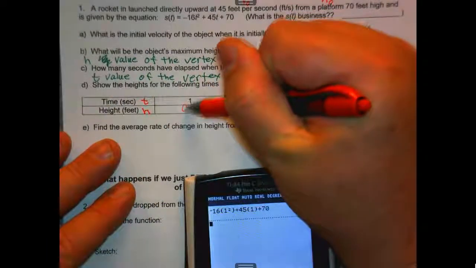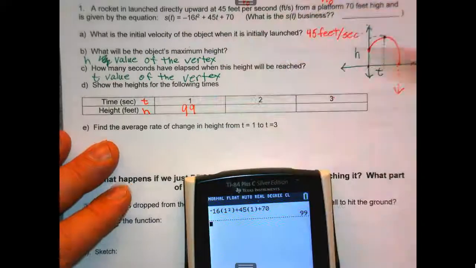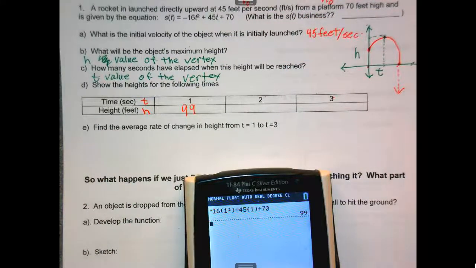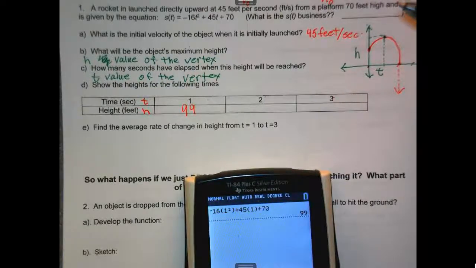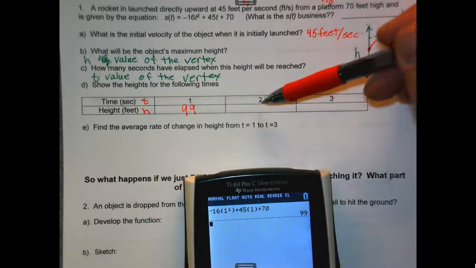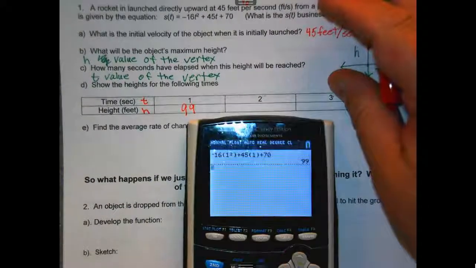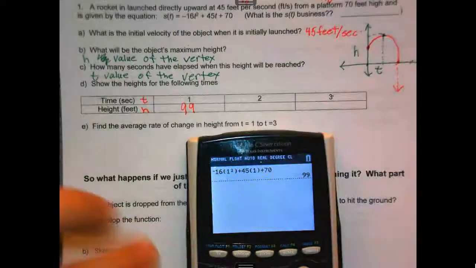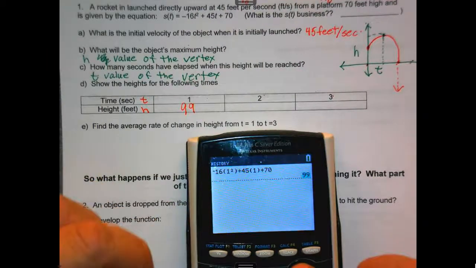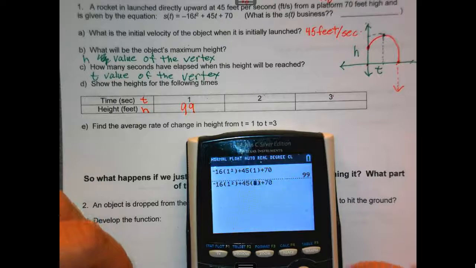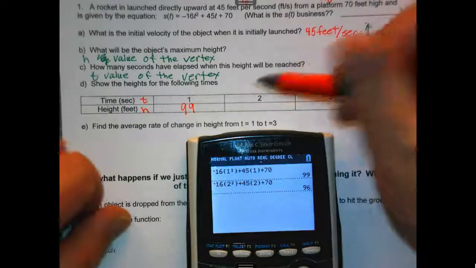Correct? Yes. So we have to do that for 2 seconds and for 3 seconds. Let's go ahead and do it. On my calculator I can copy and paste and then just substitute in 2, but you guys have to retype everything.